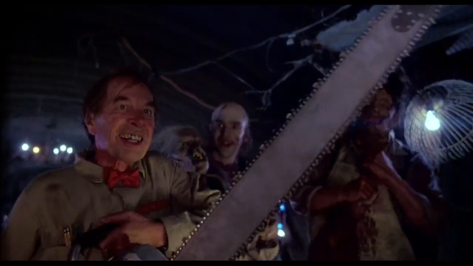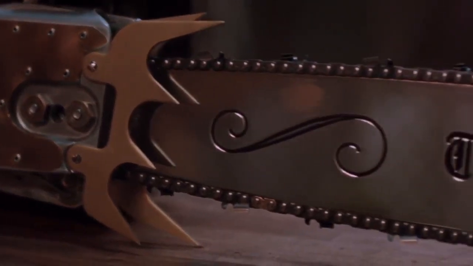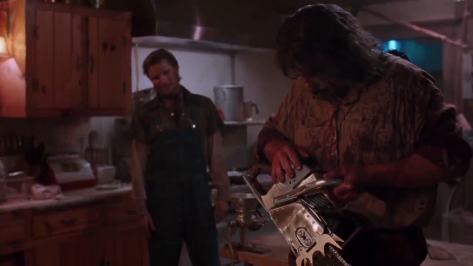In the third movie, he has a chainsaw at the beginning, but then halfway through the movie, one of his brothers gives him a new chainsaw, and it's my favorite thing. The saw is family, that's so cute. The saw is family. All chrome and fancy, and he's very excited about it. Leatherface loves it. But yeah, I just think that's so funny. I love that. I love that for him. Good for him. You like it, don't you?